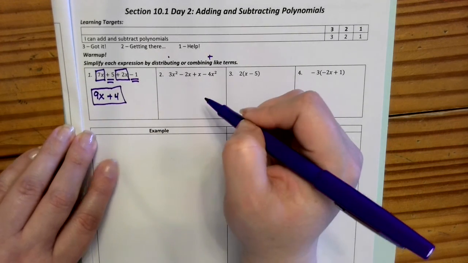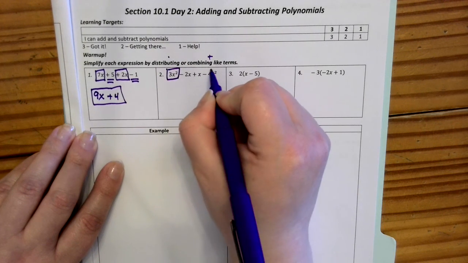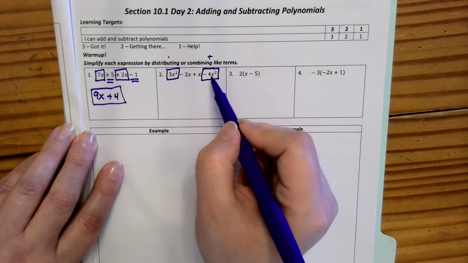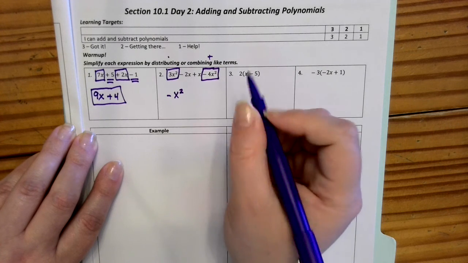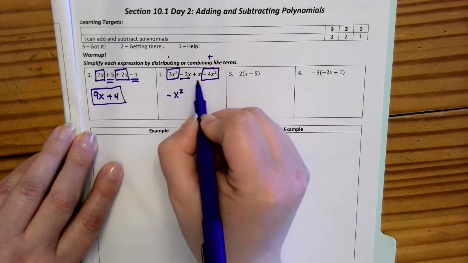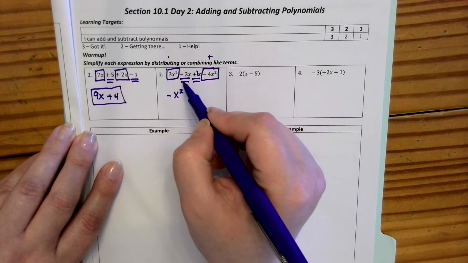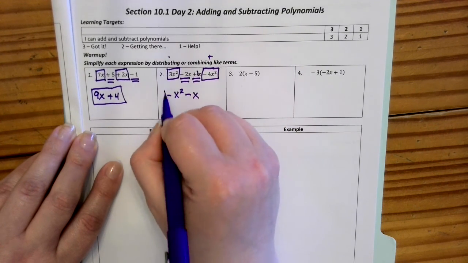All right. Same thing for number 2. Identify those like terms. So 3x squared and negative 4x squared. If I combine those, 3 plus negative 4 gives me negative 1. So I'm actually just going to make it negative x squared. And then I can see that there's a negative 2x and there's a positive x. Remember, in front of this x, there's actually a 1. So it's really negative 2 plus 1, which means this is minus x.